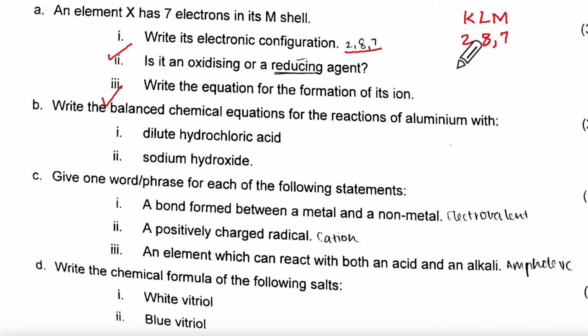Now again you will say X. It is 7 electrons, so it will have to accept 1 electron and it will become X1 minus, correct? What is gain of electrons? This is reduction. Therefore, it is an oxidizing agent. Understanding? Understanding how to think? Write the equation for forming the ion I just showed you. Okay?